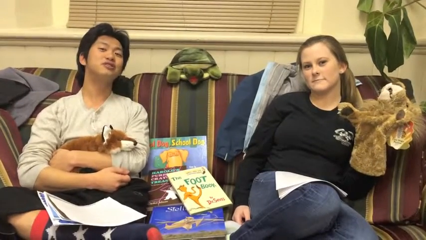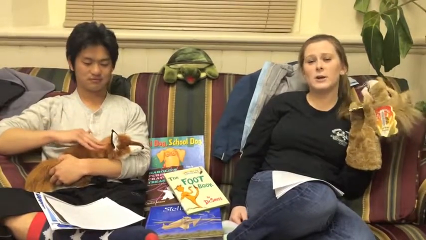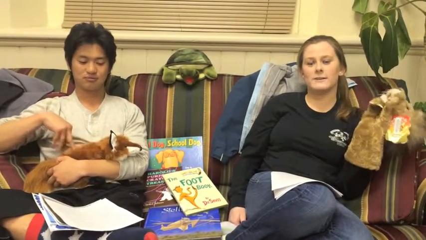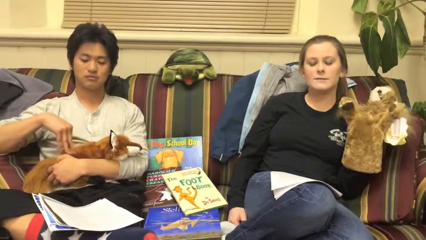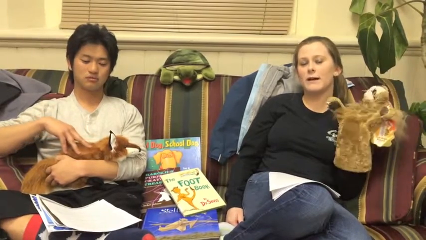Today we will be talking about reading comprehension. Reading comprehension is an important aspect of the reading process. It occurs during many different steps of it as well. However, reading comprehension after the reading allows the students not only to connect personally with the text, but it allows them to gain a better understanding of the text itself.